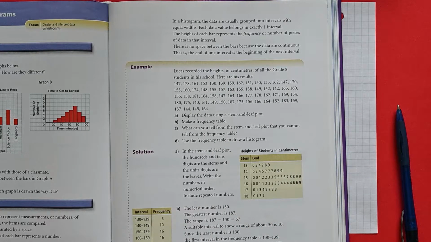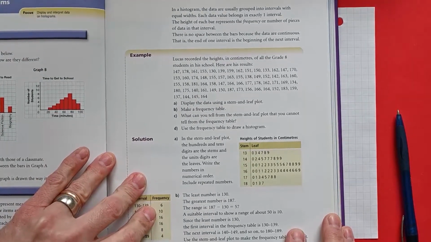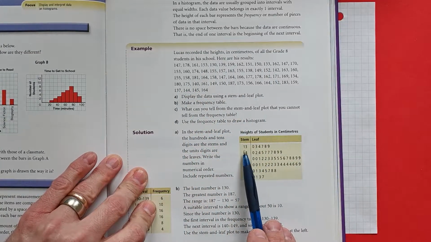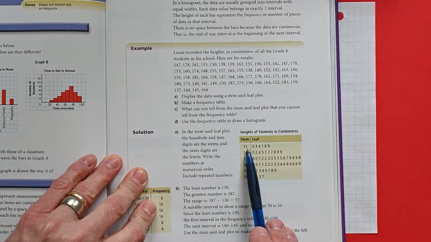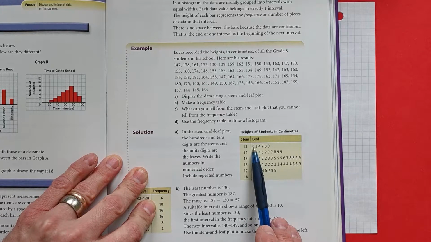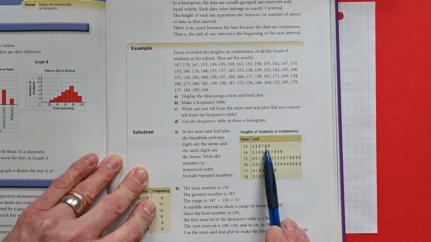You've seen the stem and leaf plot before, which does exactly that. Here, this data has been moved into a stem and leaf plot. So this 13 really means 130, so this first data point is 130, that's 133, that's 134, and so on.